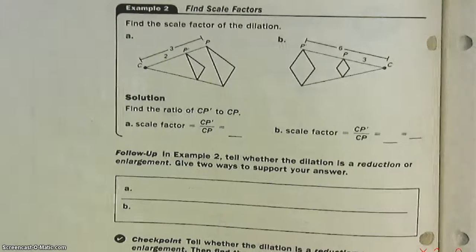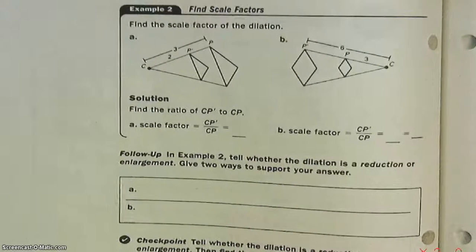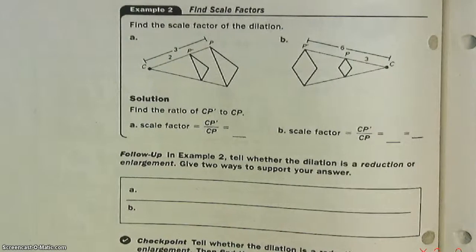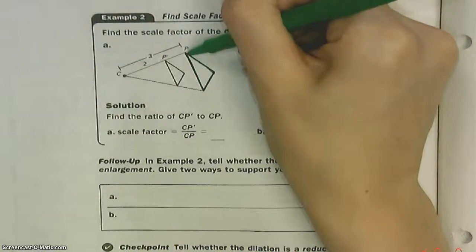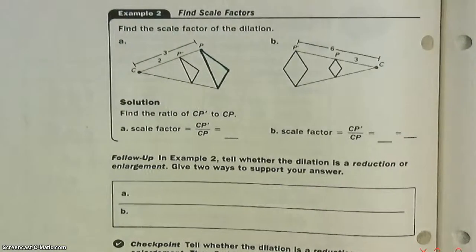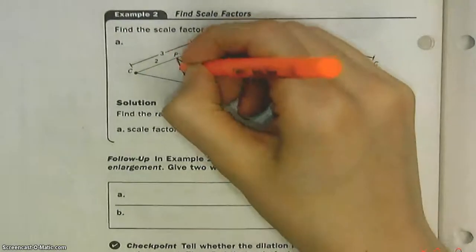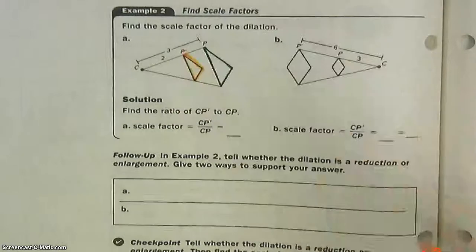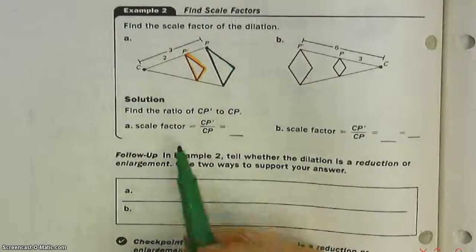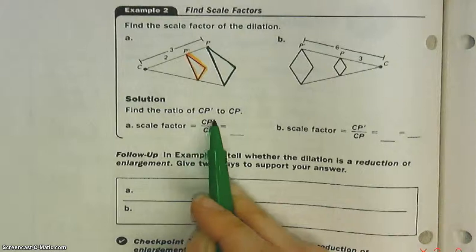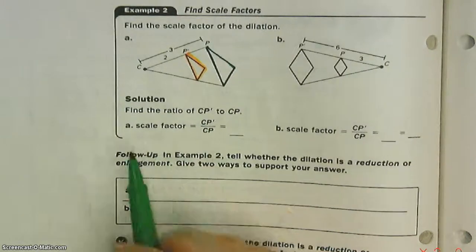Find the scale factor of the dilation. We're starting with this green triangle. That's the original because there's no apostrophe. Then we're going to this triangle. To find the scale factor, you're going to do CP prime over CP. Remember, C is the center.